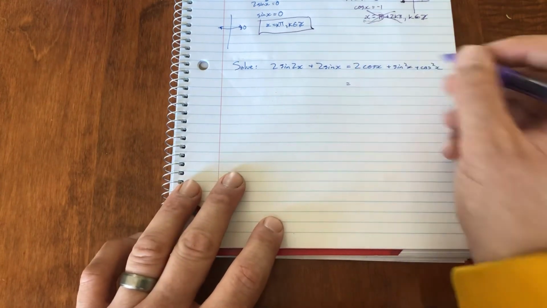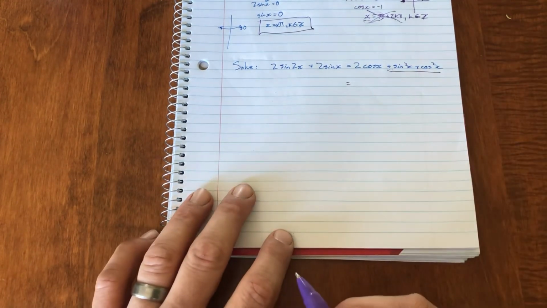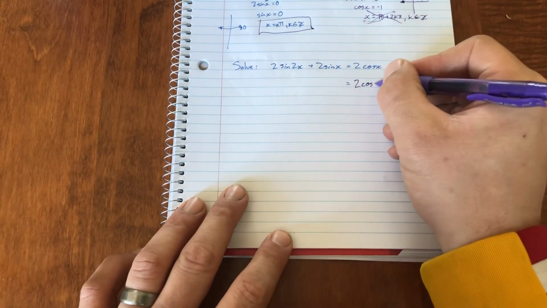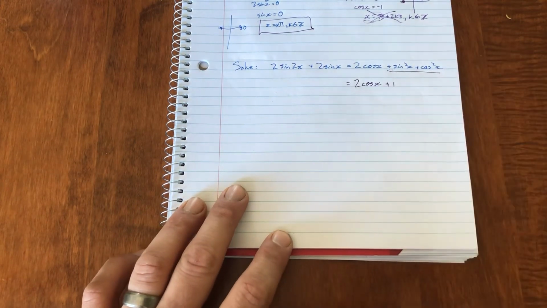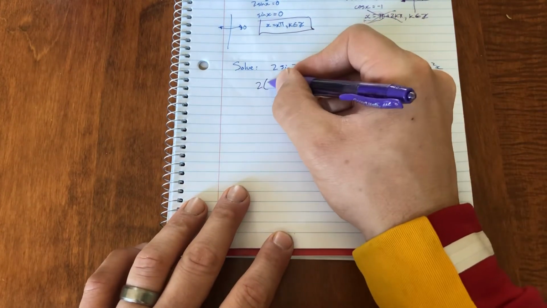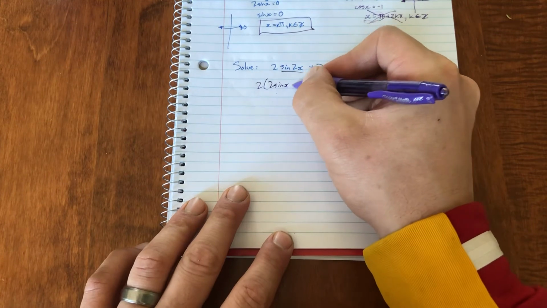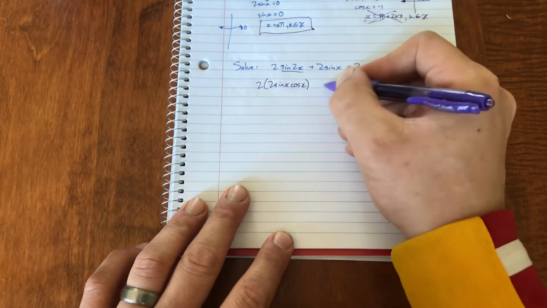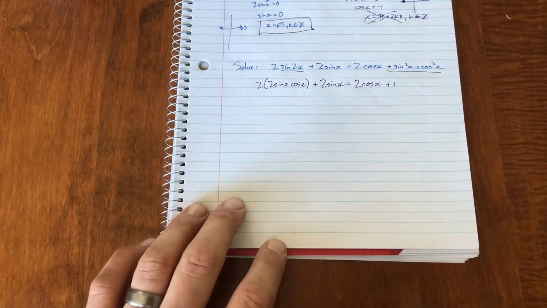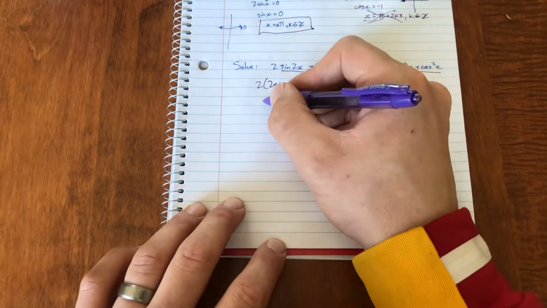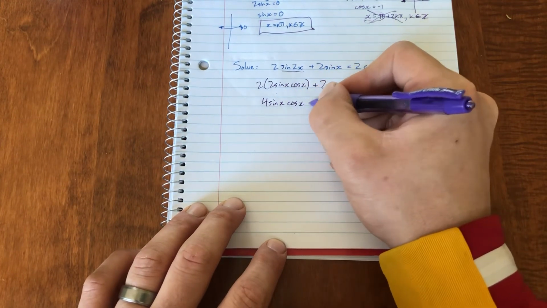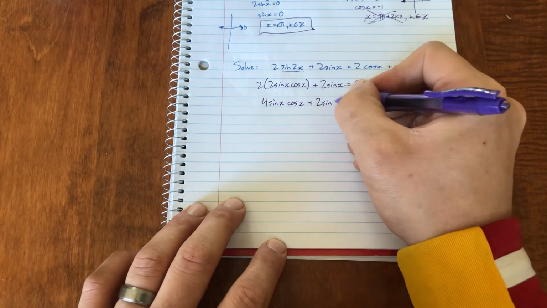So, sine x plus cosine x, if it's squared, is 1. So the right-hand side becomes 2 cosine x plus 1 because of the Pythagorean identity. So then this is 2 times sine of 2x, which is 2 sine x cosine x, plus 2 sine x. All right, fun. So I'll multiply: 4 sine x cosine x plus 2 sine x.